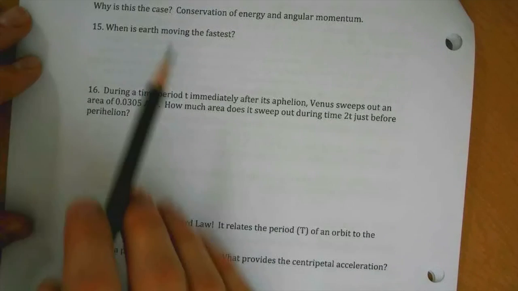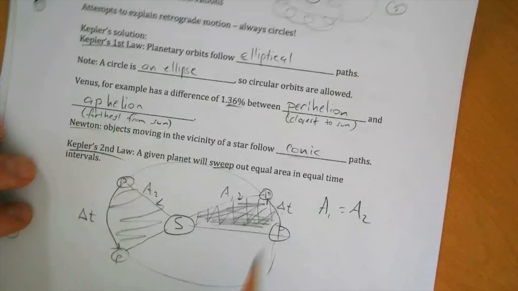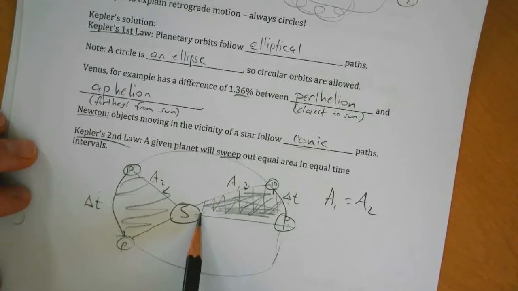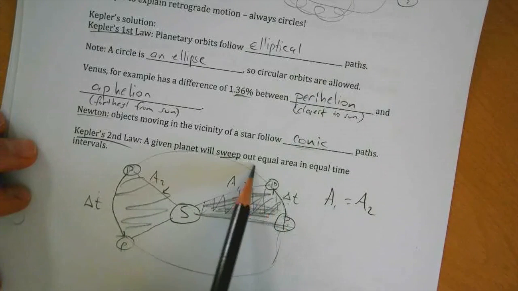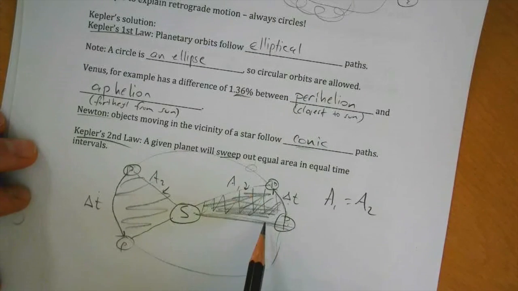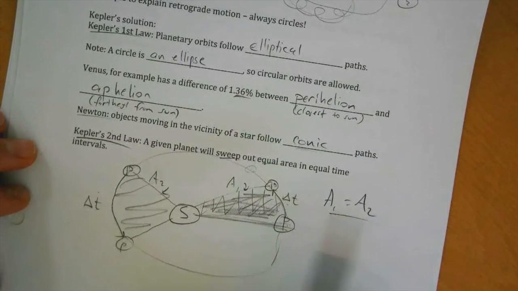So now the question is, when is Earth moving the fastest? Well, if we look back at our diagram, we know that when you're farthest from the sun, the distance between the sun and the planet is going to be greater, of course. So if the planet moved the same amount of distance in this time, you would get a bigger area. But that doesn't happen. You have the same area, which means that when we're farther away, the planet moves more slowly. When you're closer to the sun, the planet moves more quickly.